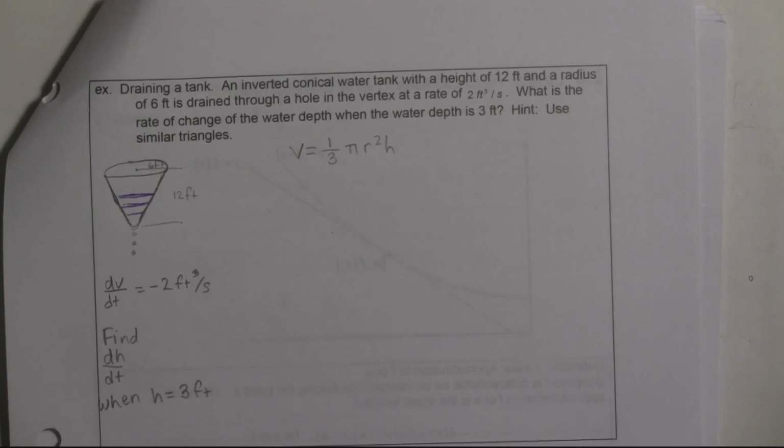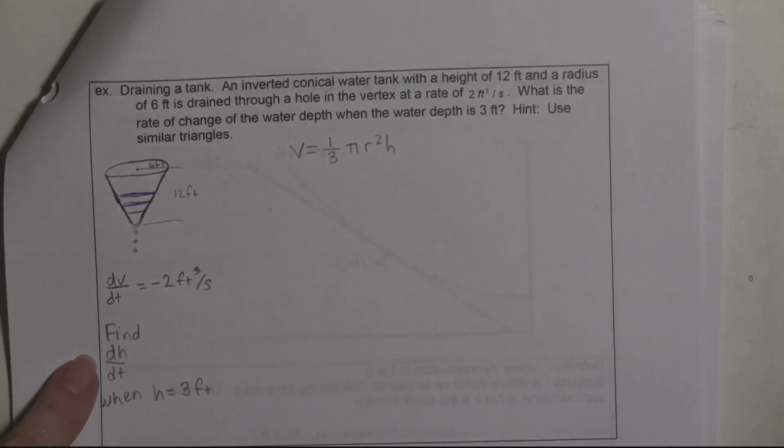So the radius is not a constant like it was in the last problem. So we cannot put in any value for the radius, like 6 feet. And because that radius is changing, and the height is also changing, we couldn't put in 12 feet for the height. And we would get, when we take the derivative, dr/dt and dh/dt. Now it's fine to get dh/dt because, well, we want to know what dh/dt is. That's what they asked us to find.